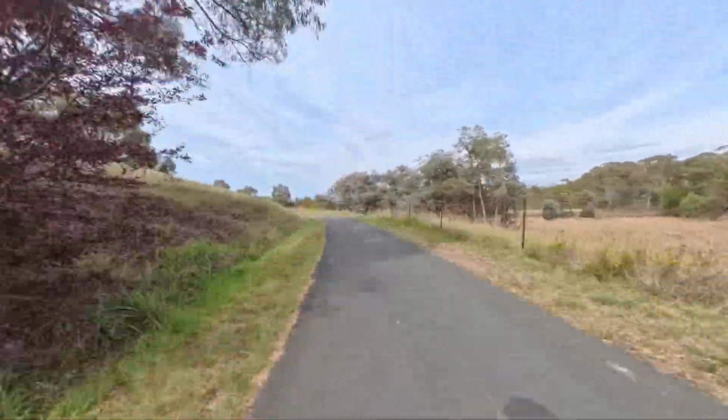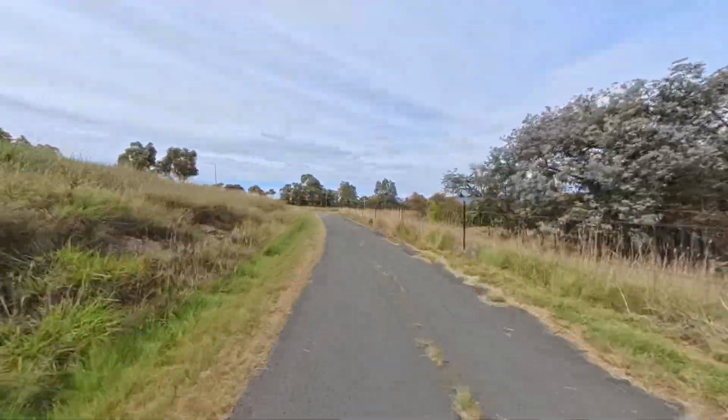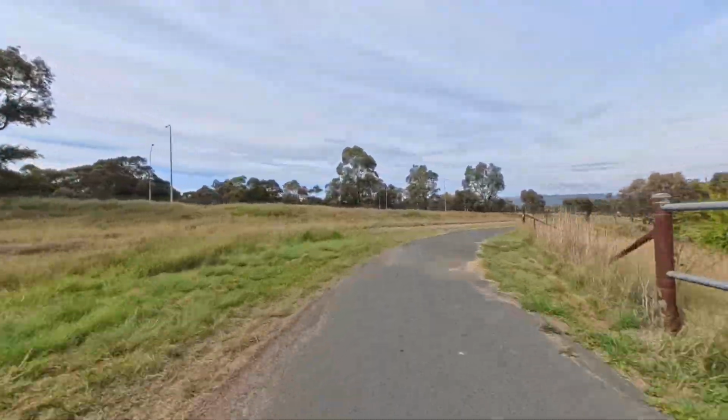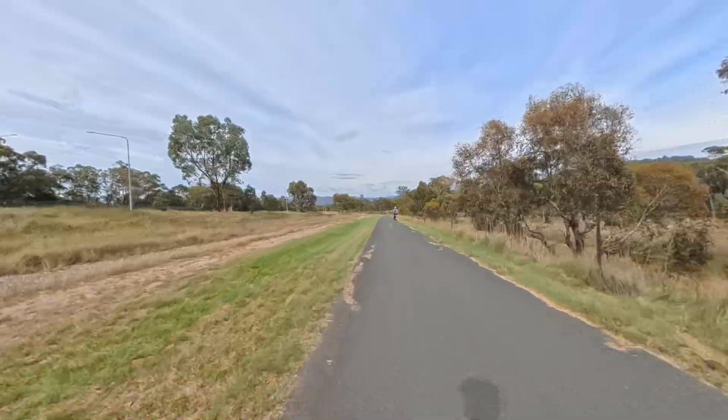We've joined up. I'm going to gallop down to Sulwood Street and then turn round and do the same thing in the opposite direction.